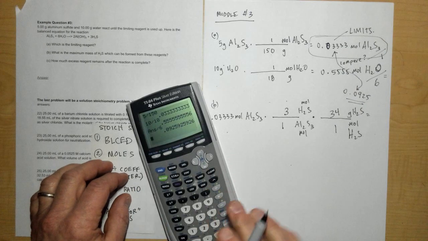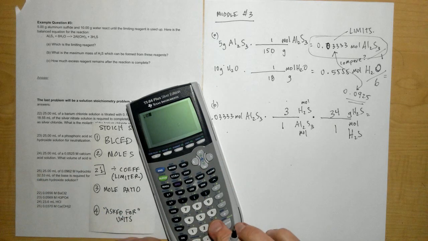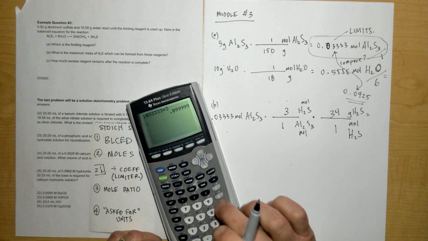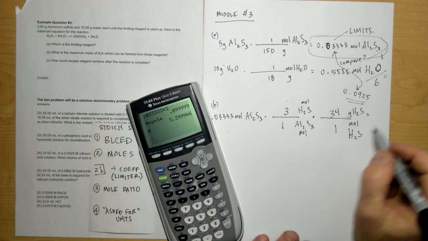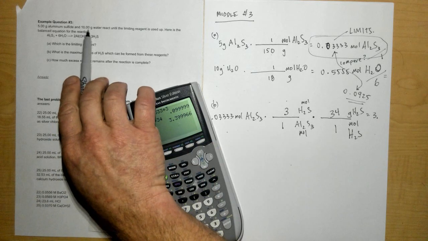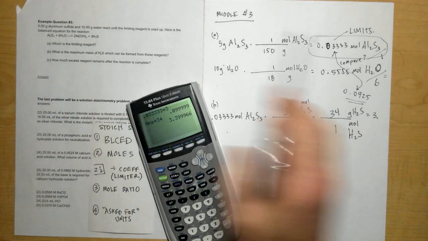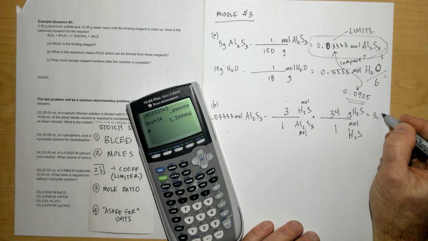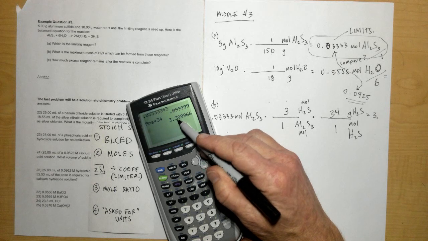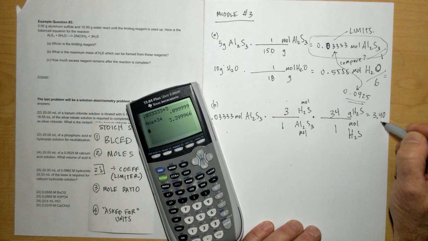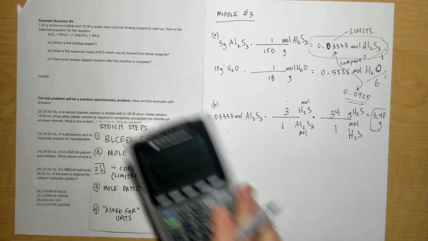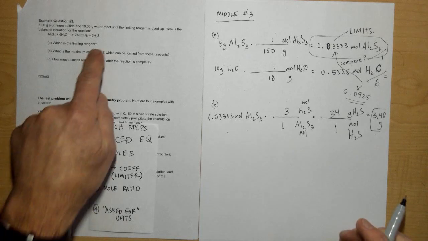So let's run that through the calculator right here. 0.03333 repeating times 3, enter, times 34, enter. The maximum yield is, let's see, 3 sig figs here, because that's my limiting number of sig figs. I would have 3.39999, so look from this 9 to the next one, round that up, that's going to have to be a 4. So 3.40 grams is my maximum yield that could be produced. Okay? It's the maximum mass right there.